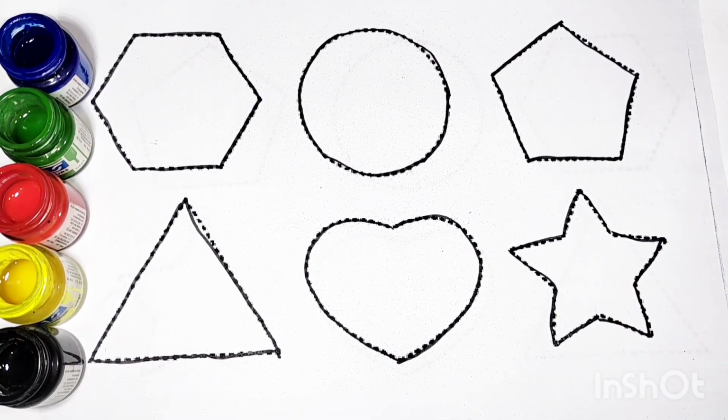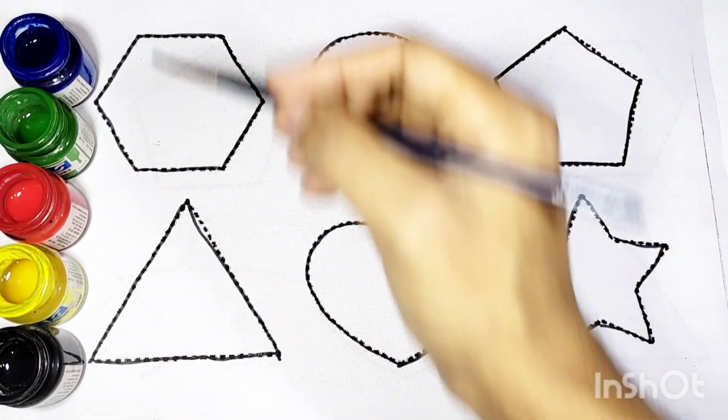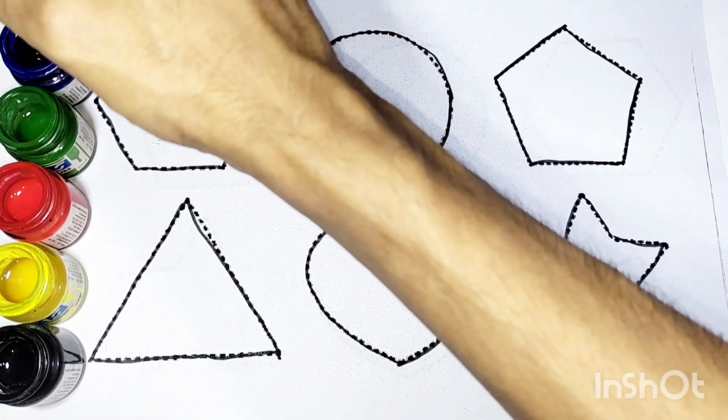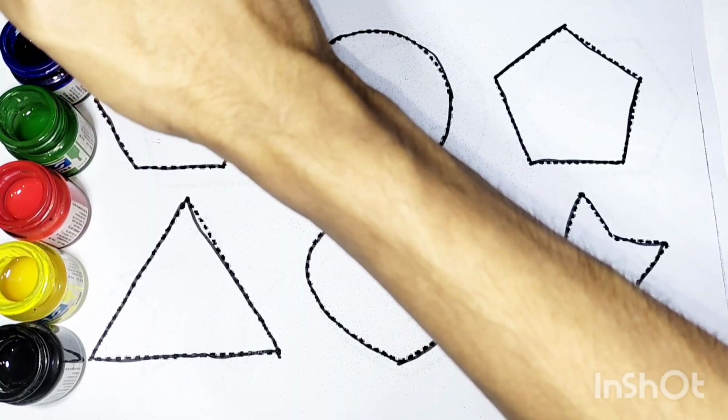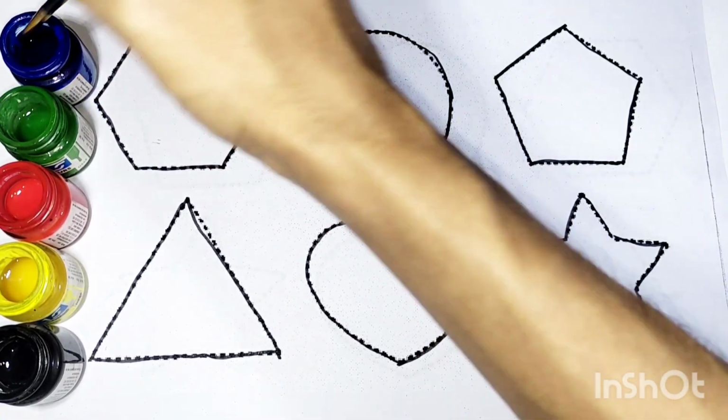Now we color 2D shapes. So kids, first we color the shape of hexagon, and now we are mixing the color of blue.